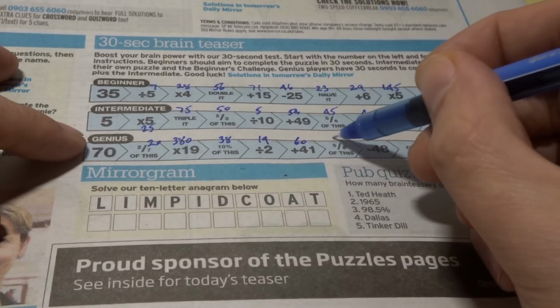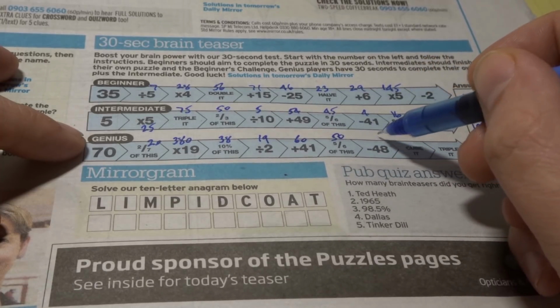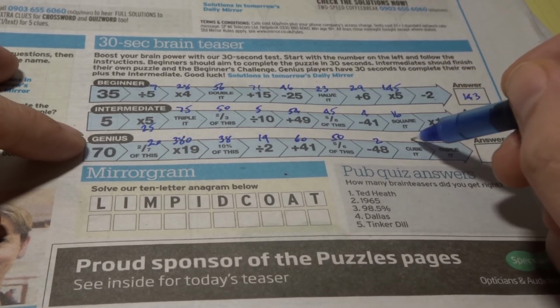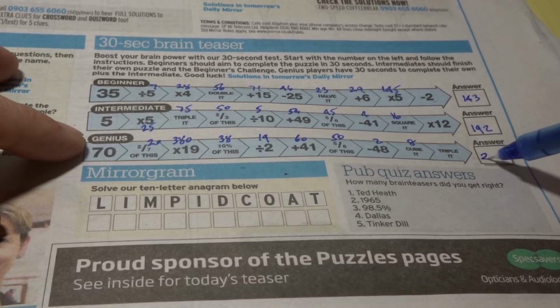5 6, that's 50. Take away 40, it's 2, cube, that's 8, triple, that's 24.